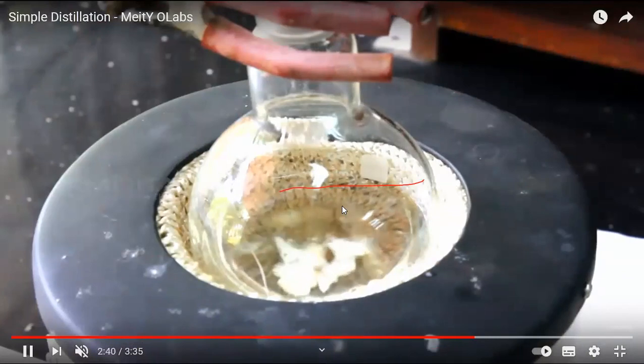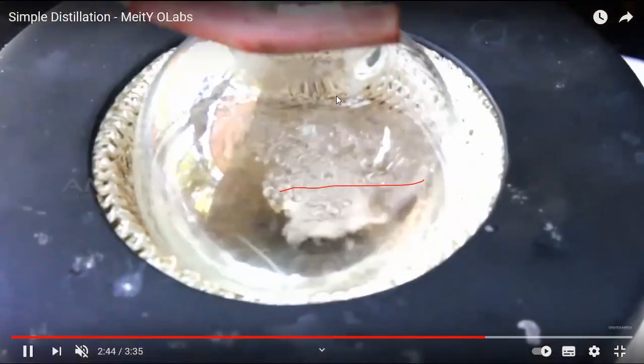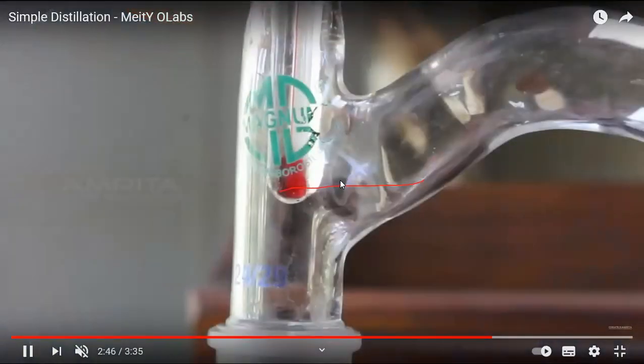Now, I am heating the acetone and water, so I am observing the fumes. What fumes will rise now? Acetone or water? Acetone fumes will rise. Acetone boiling point is less than water. Acetone boiling point is less than water. Understand? That is why.